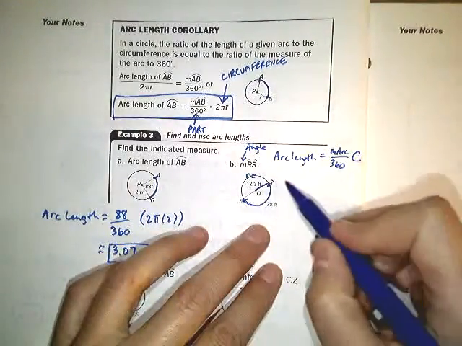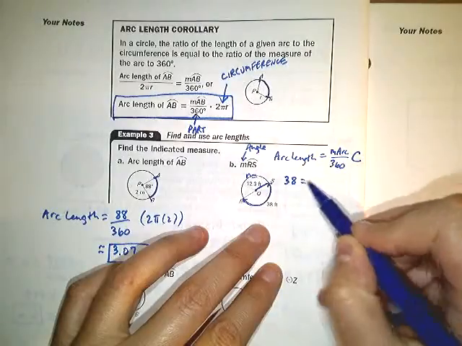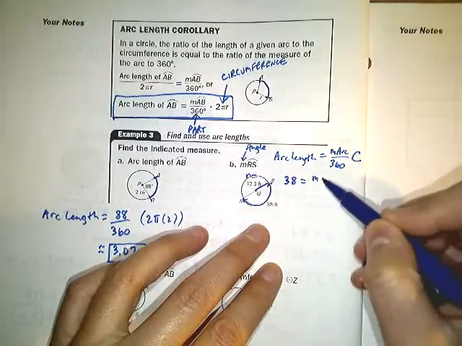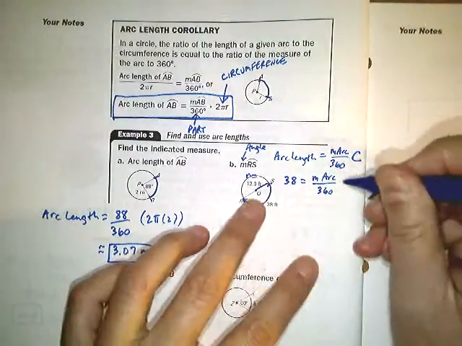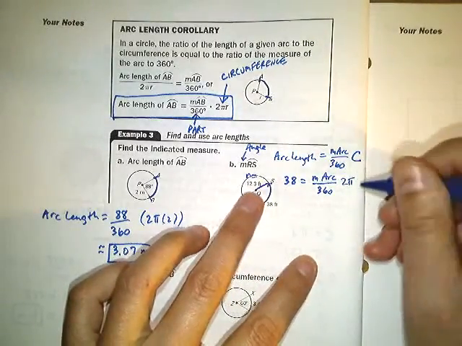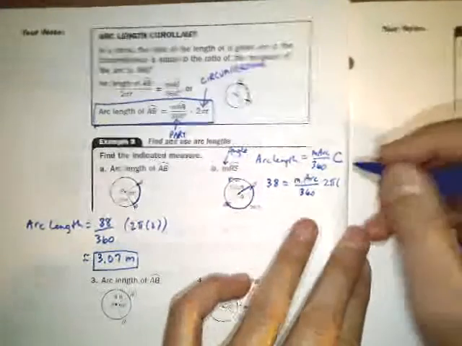So they're telling me that the arc length here is 38. The measure of the arc is what we're trying to find. And the circumference is 2 pi r, the radius being 12.3.